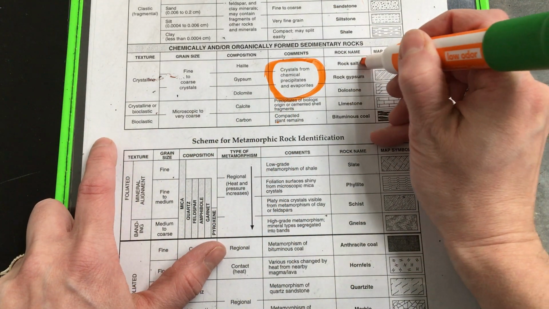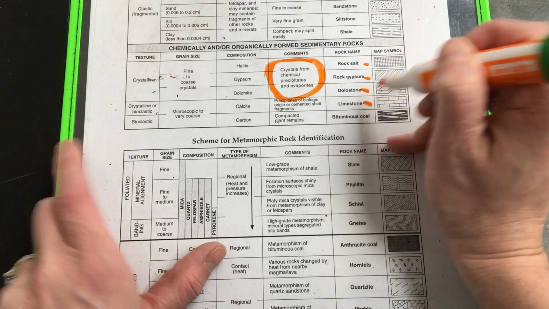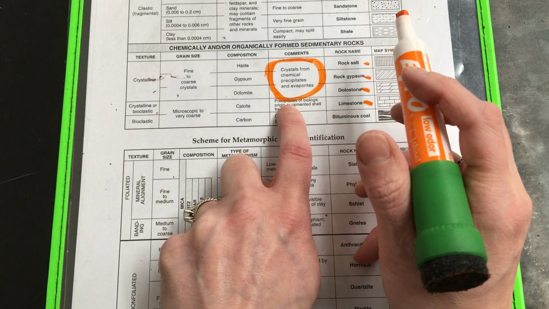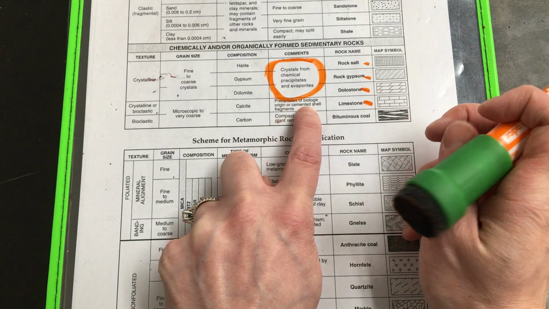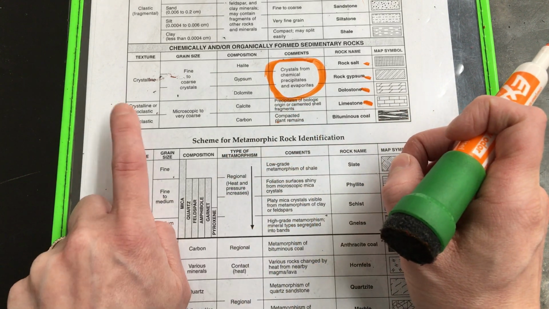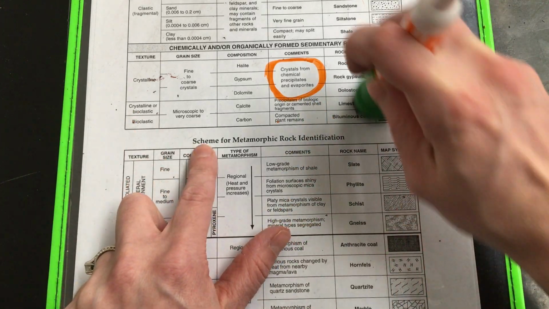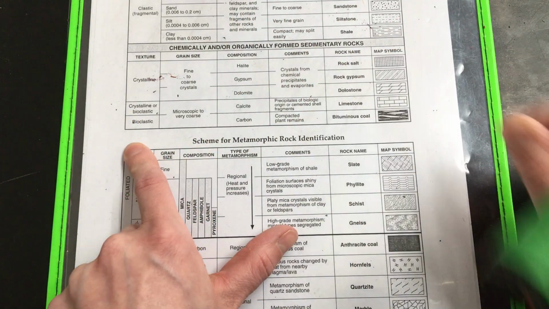So there's rock salt, rock gypsum, dolostone, and limestone can be both crystalline or bioclastic. So there's a version that is formed from precipitates of biological origin, and the one that we have in lab, which is bioclastic, where you're going to see cemented shell fragments. So let's take a look at those 2 bioclastics.